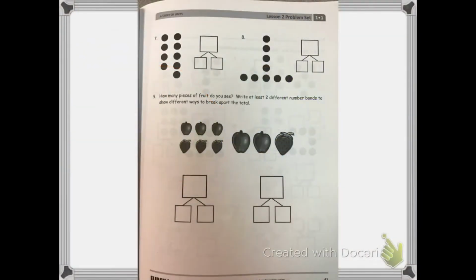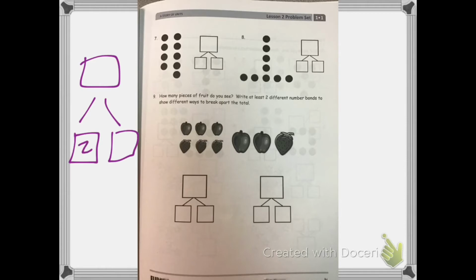Hello, first graders. We're going to be working on lesson 2 of our problem set. And again, we are looking at different items and using number bonds in order to find the sum. For example, if I have 2 and 2, the sum would make 4. Okay, 2 plus 2 makes 4. However, we're going to be looking at different items and creating number bonds again.